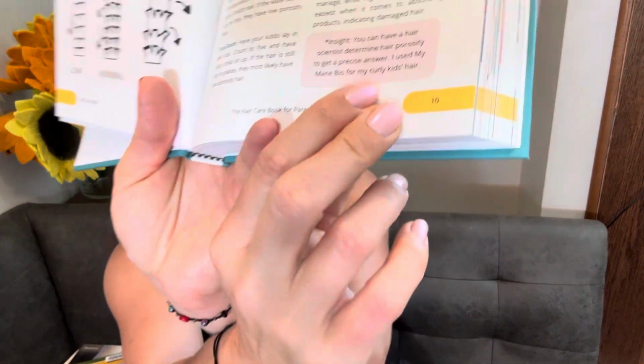You can also have a test. I give a little tip in here, a little insight, and we did this: you can have a hair scientist actually determine hair porosity to get a more precise answer. I used a company called Mane Bio. That's Mane, M-A-N-E, Bio, B-I-O, and they determined my daughter's curl, whether it was low porosity, high porosity or not, and it was low porosity.